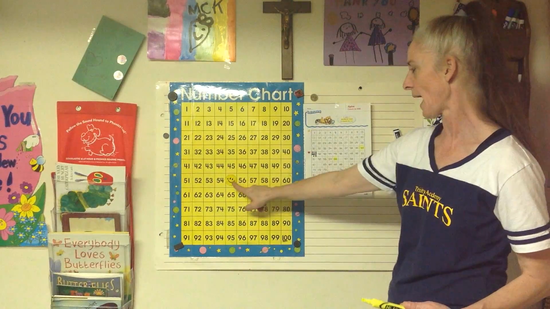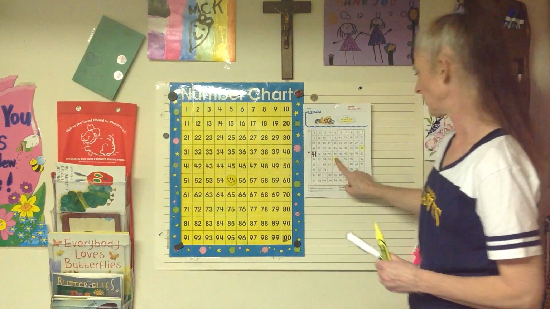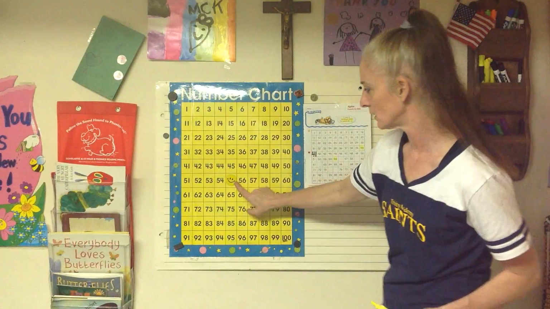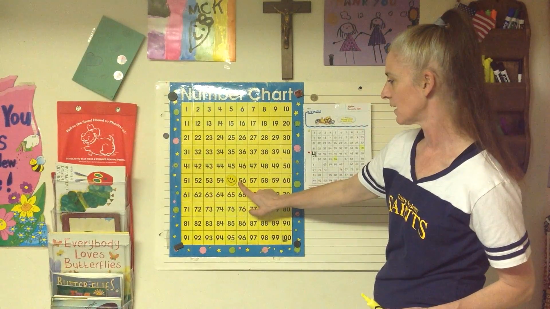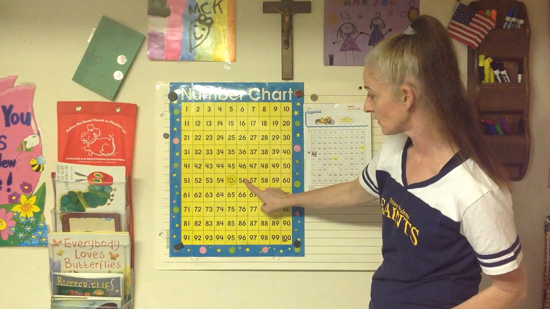You have to write what is after 55. But you can look at the number pattern to help you. Because they all begin with 5 because they're 5 groups of 10. And then going down, they all have a 6. So 56.